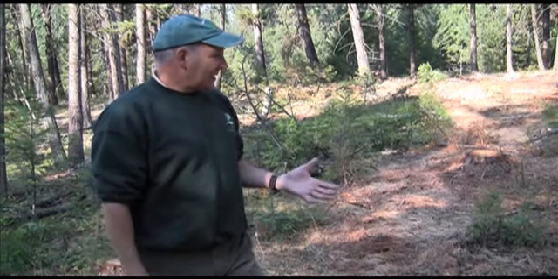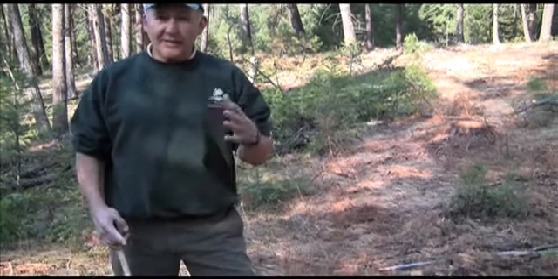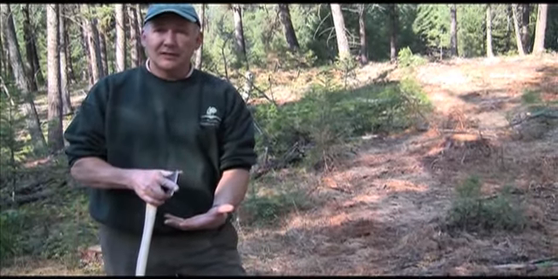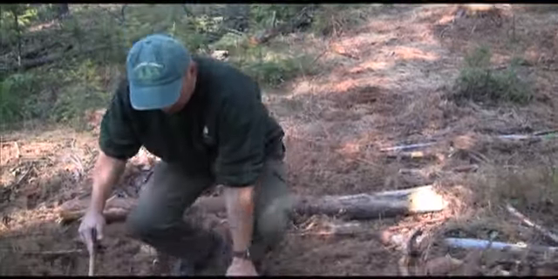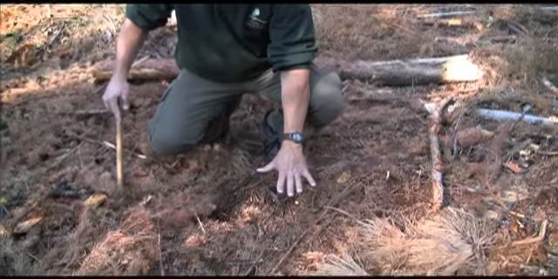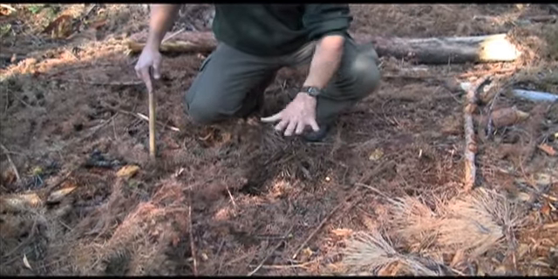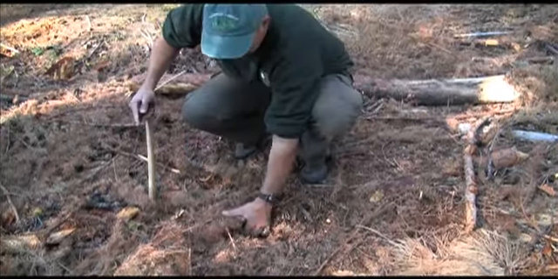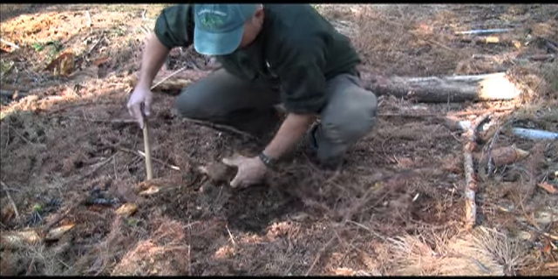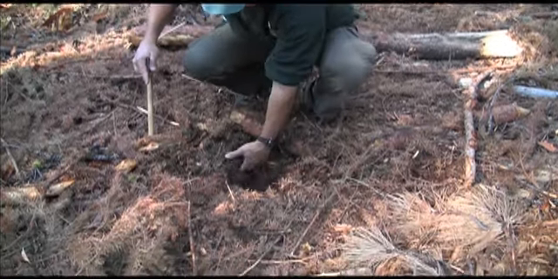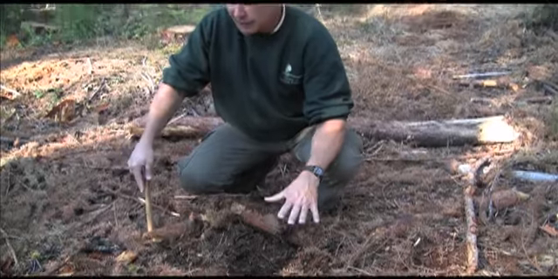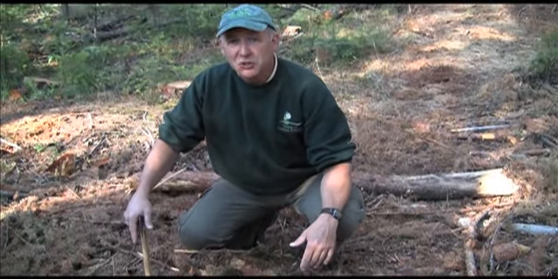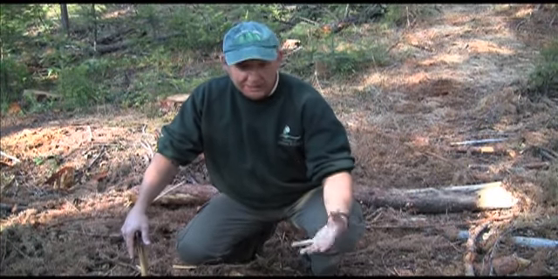And what this does is it limits the impact of the tracked equipment on the soil itself. It keeps it from being compacted. So if we look right down here, this appears to be the soil surface, but this is actually where the harvester delimbed and walked. And if we dig down in here through this debris, we can see that it's actually about 6 inches of logging debris that it has operated on, thereby shielding the soil from any kind of soil compaction and erosion hazard that may occur.